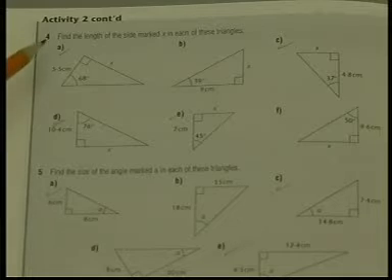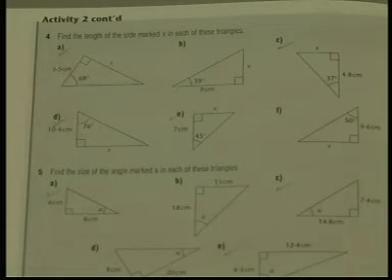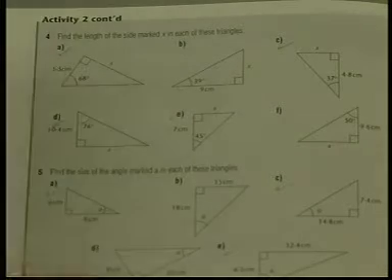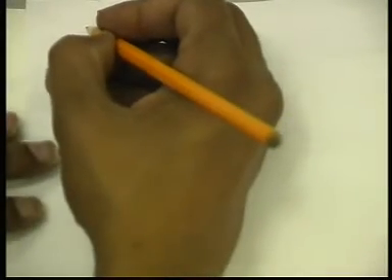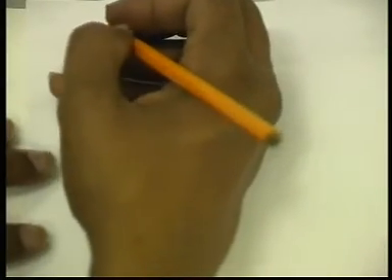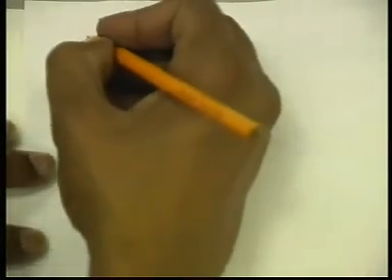So question 4a. Now, before we start this question, I want to teach you something very silly. If you remember this, it will become very useful.